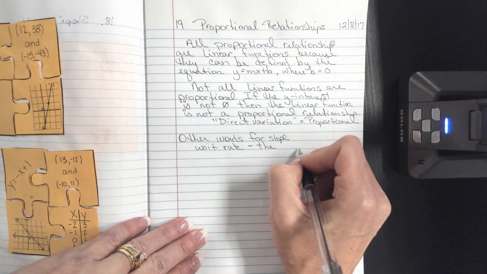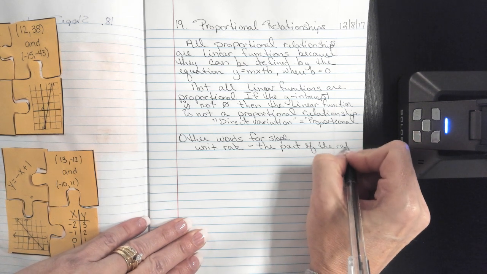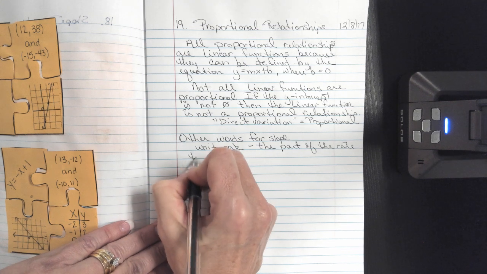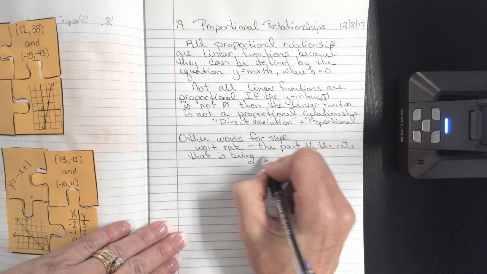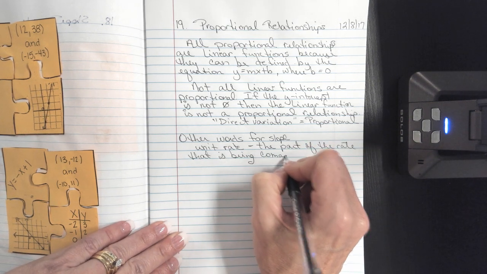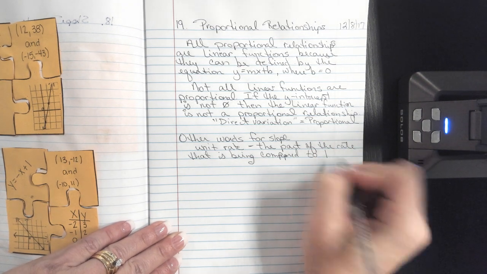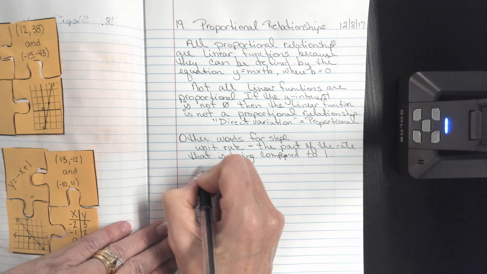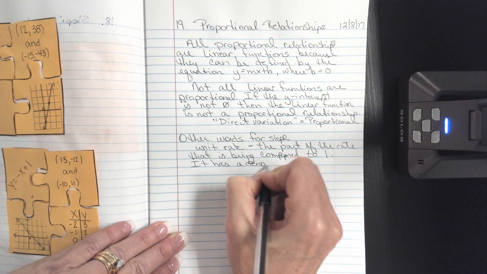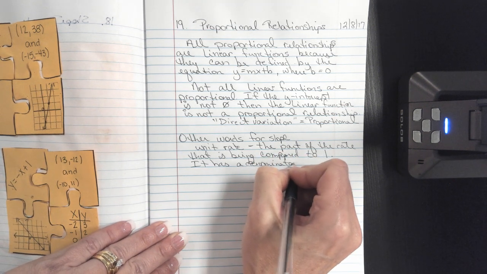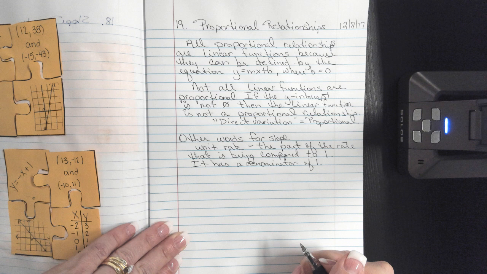It is the part of the rate that is being compared to 1. So it has a denominator of 1. All right.